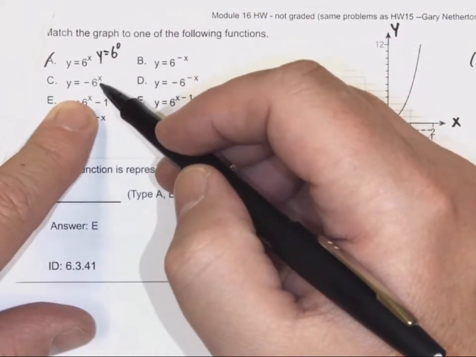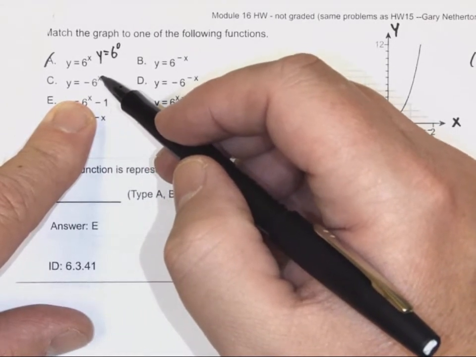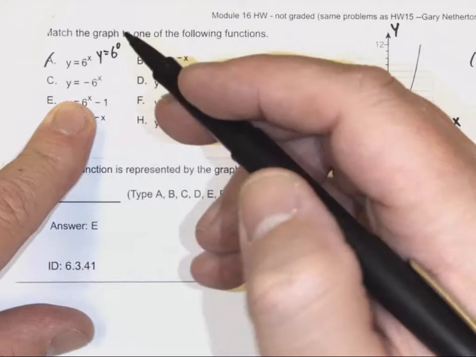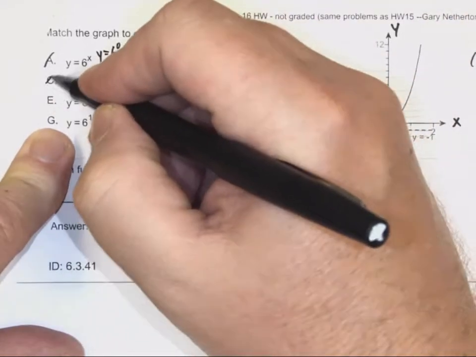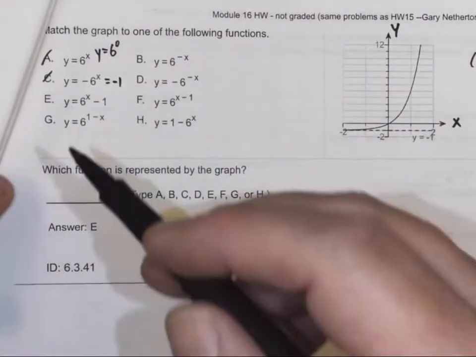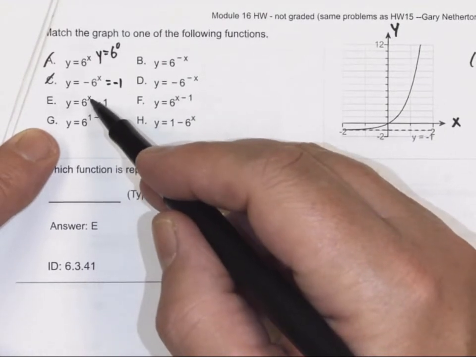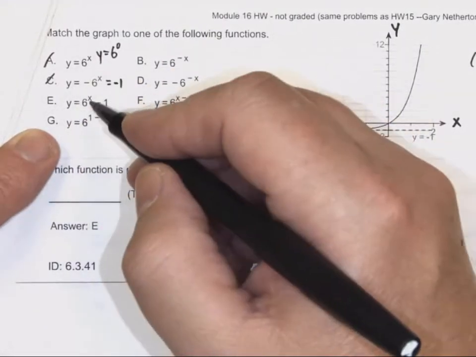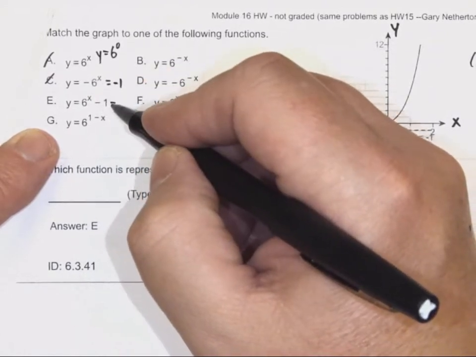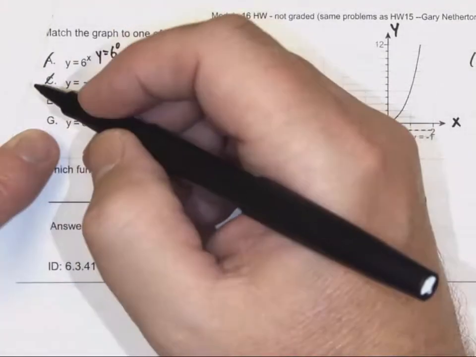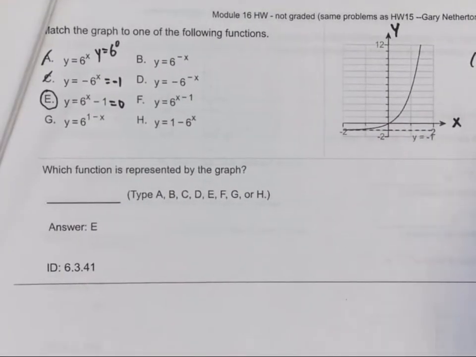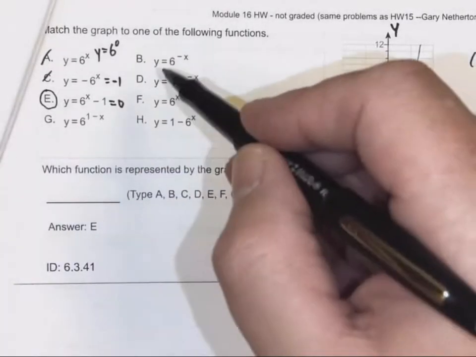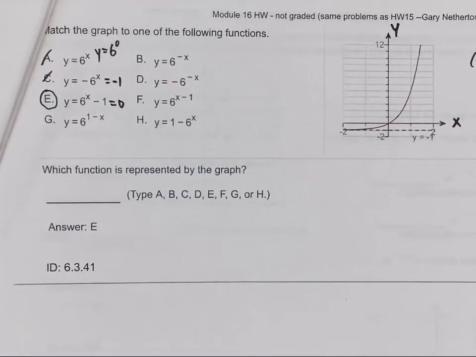How about C? What happens when I plug in 0 for x here? 6 to the 0 is 1. You've got a minus out front. In this case, y would be negative 1. Well, that's not correct either because y is supposed to be 0. How about this next one? When I plug in 0 for x, 6 to the 0 is 1. 1 minus 1 equals 0. I don't know for sure yet, but it could be the graph. At least this one point works for this equation. I don't know for sure yet because there might be another possibility. Let me check the rest of the equations.